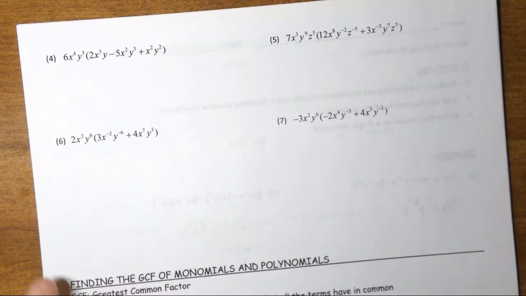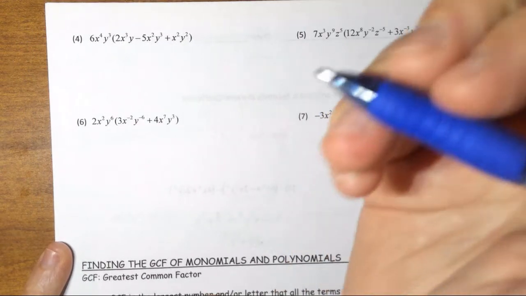All right, actually, this is the second page. There's more here. Skip the page. Forgot I did 2 pages. All right, so let's keep going.